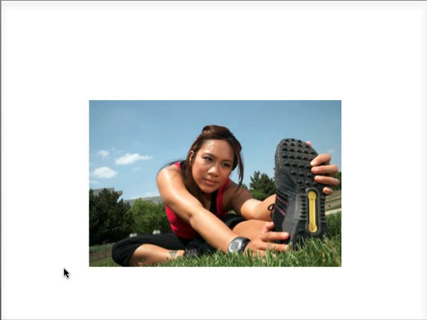And the final method is flexibility. Really important, something that is often forgotten about, but it does have a lot of benefits to improving not only your performance by improving your range of motion, but also gives you less chance of actually succumbing to injury. So there's a variety of training methods that you'll include within your 6-week program. Using a variety of them is best to ensure that your program is as good as it can possibly be.